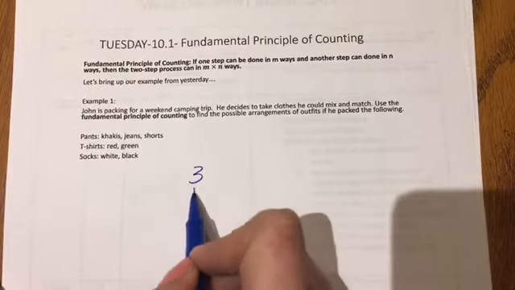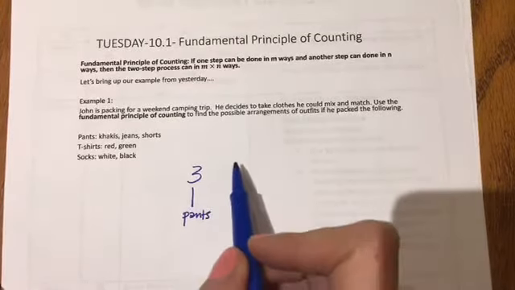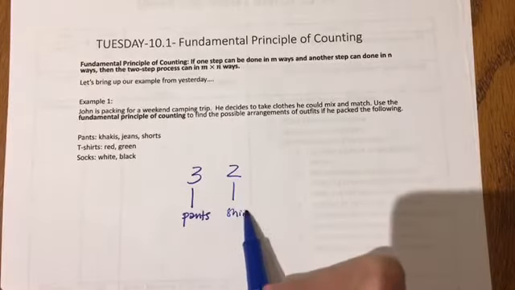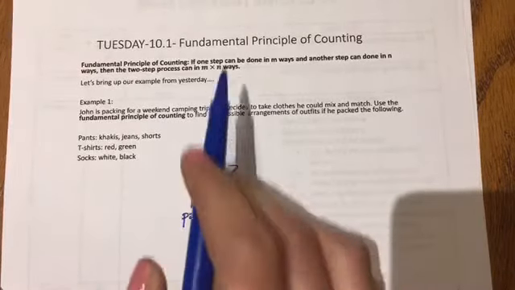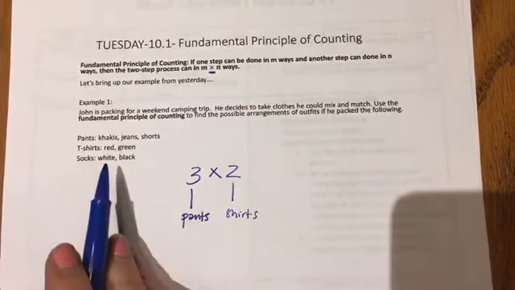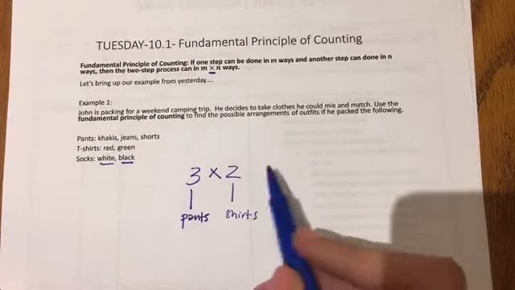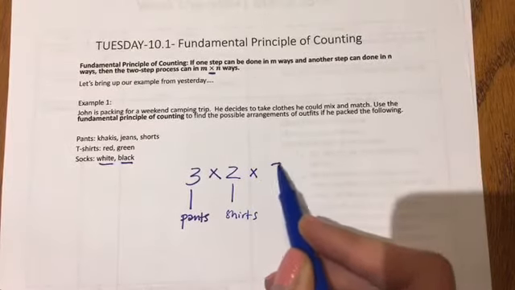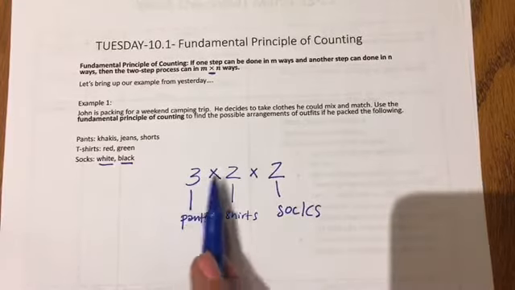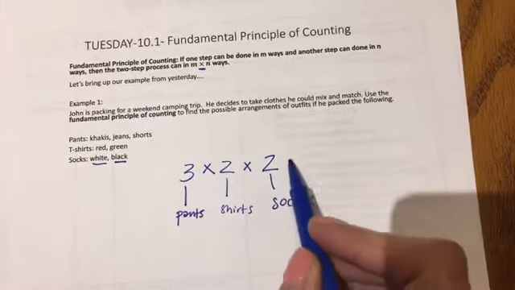And we could label these. You don't need to. Pants is the 3. Then he has 2 t-shirts, so he has 2 choices, okay? And again, you don't need to label them. I'm just showing you what these mean. And it says that we are multiplying these. Now notice in this problem, it's not just 2 choices. There's a third choice, which is socks. And there's 2 different colors or 2 different pairs, so we are going to multiply by 2, and that's the socks. All we do now is multiply across. 3 times 2 is 6 times 2 is 12.